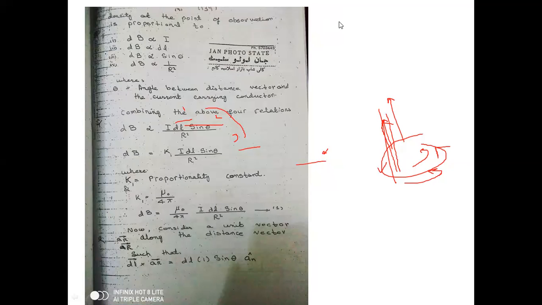at the point of observation, dB, is directly proportional to I. dB is directly proportional to dl. dB is directly proportional to sine theta and inversely proportional to r square, where theta is the angle between the distance vector and the current carrying conductor. Okay, so accumulating these variables, we get dB directly proportional to I dl sine theta over r square, where k is the proportionality constant, and that is equal to mu naught over 4 pi. Replacing this value with the k, we get this.